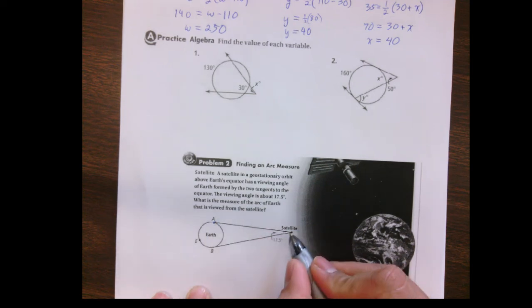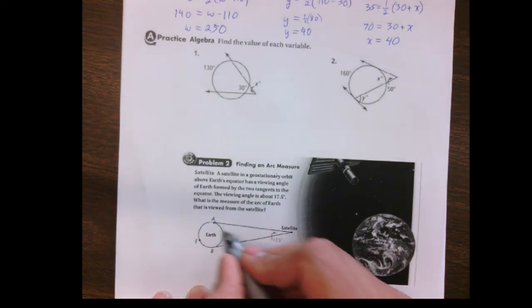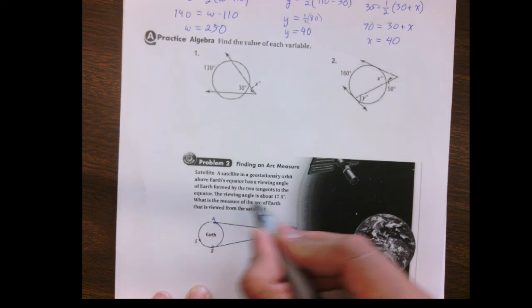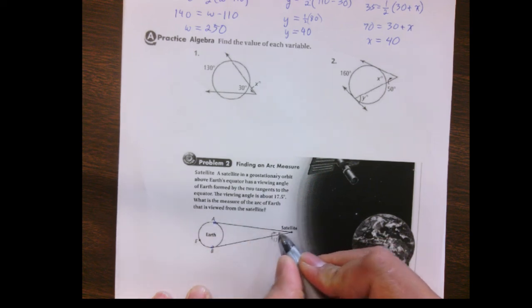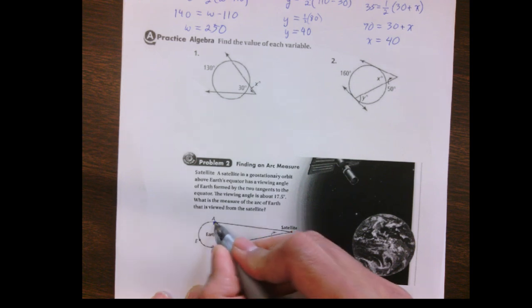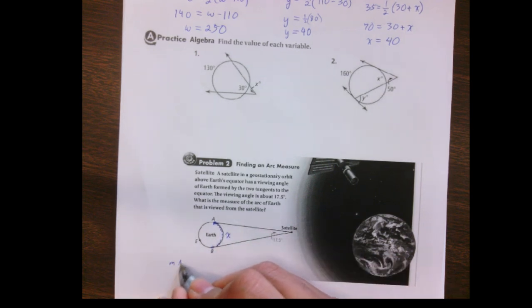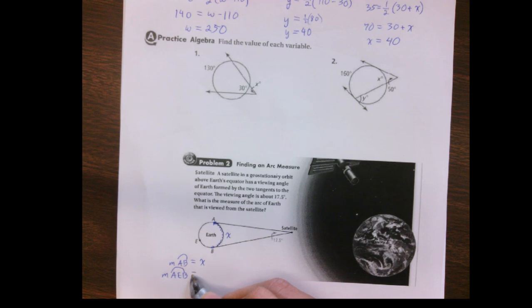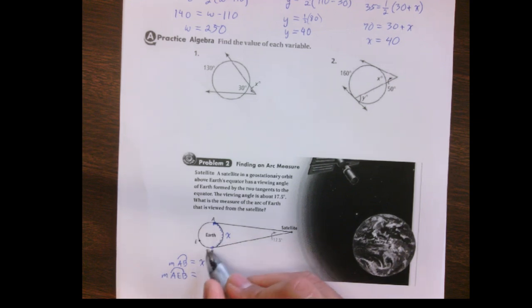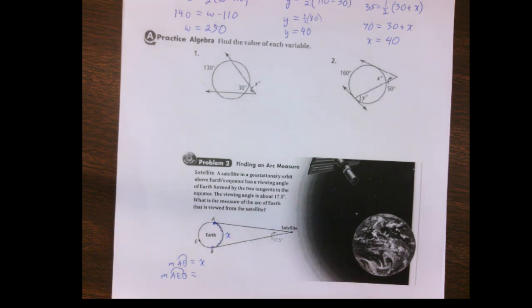This hopefully looks familiar as 2 tangents intersecting outside of the circle. And they don't give you any other information. They tell you this angle is 17.5, but they don't tell you anything else. Well, how about this? Let's call this arc right here x. So the measure of arc AB is x. Well, to help you, think about what would the measure of arc AEB be? Especially in terms of x, right? The whole thing is 360. 360 minus x, maybe? Okay, give it a shot.